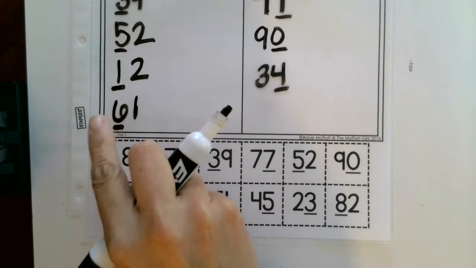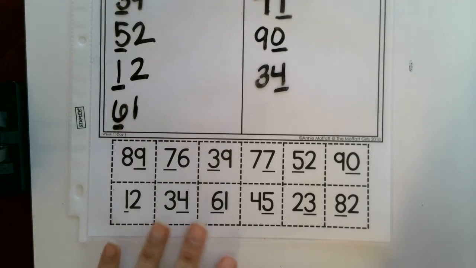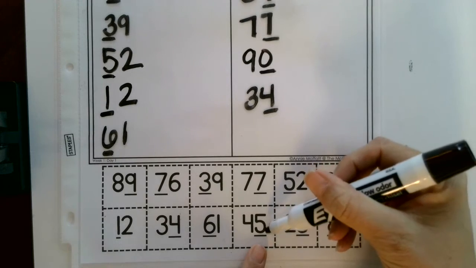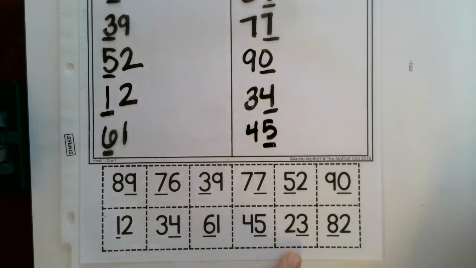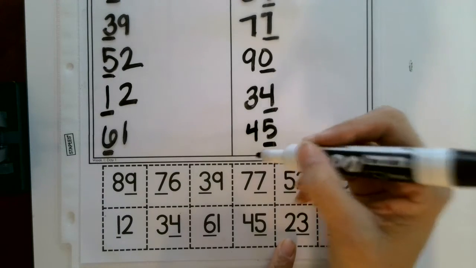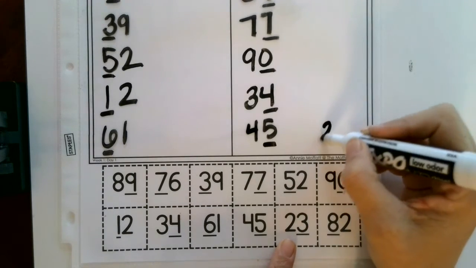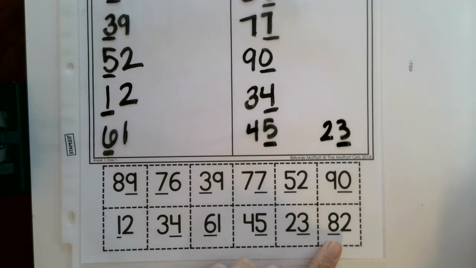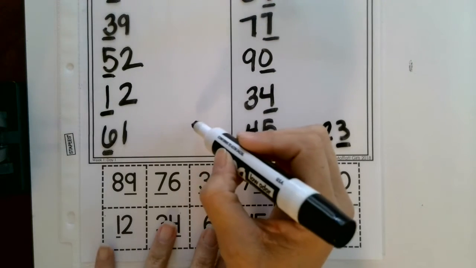So when we say that number, 61, there are 6 tens, and 6 tens equals 60. 45, the 5 is underlined, and that is in the ones place. 23, the 3 is underlined, and I'm going to put that here so you can still see it, and that is in the ones place. And then our last number is 82. The 8 is underlined, and that is in the tens place.